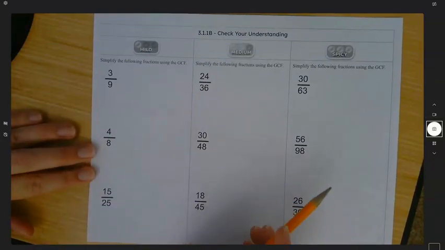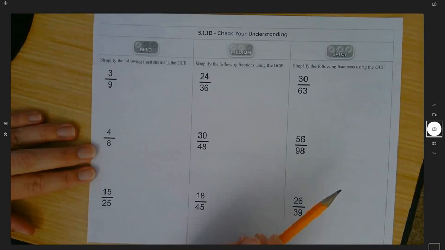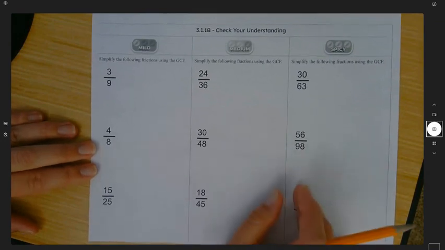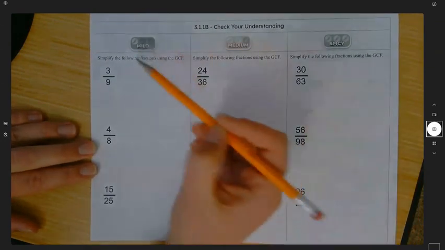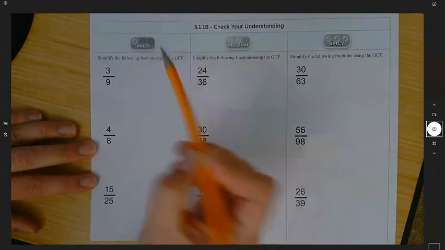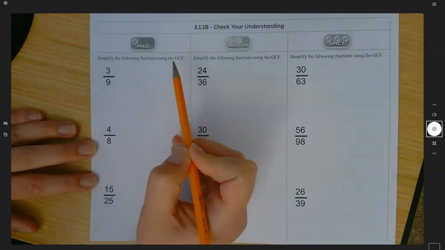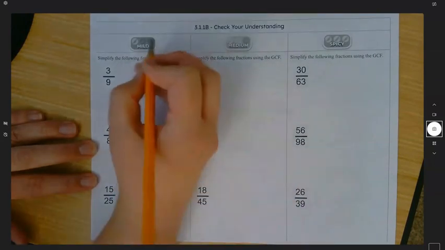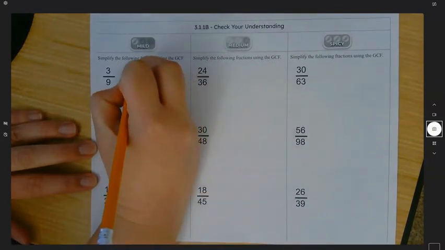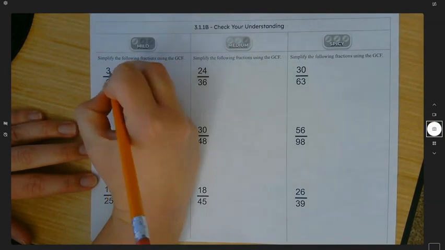All right, check your understanding for 3.1.1b, really working on simplifying fractions. This video is for the mild problems. So we're going to simplify the following fractions using the GCF, or the greatest common factor. So the first step is you need to find the factors of both of our fractions.